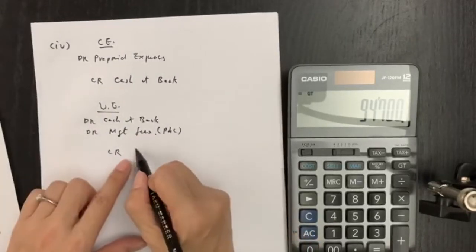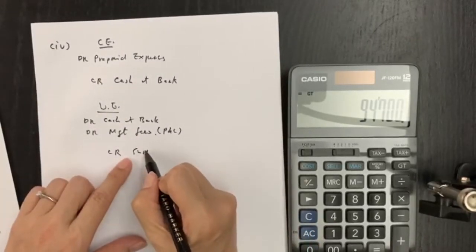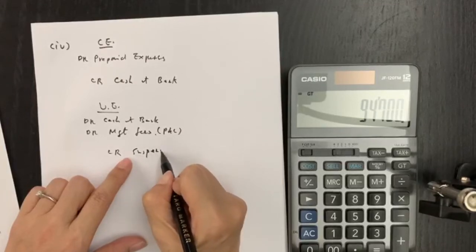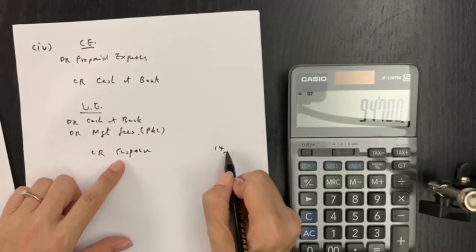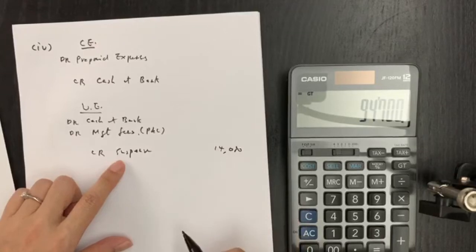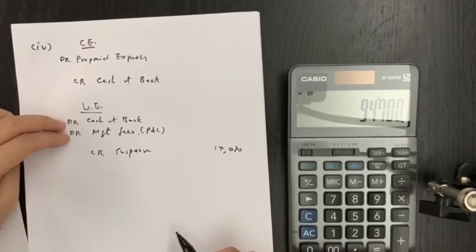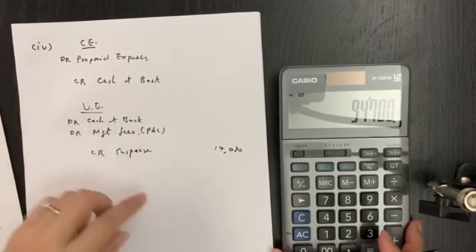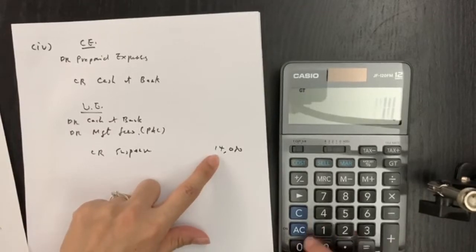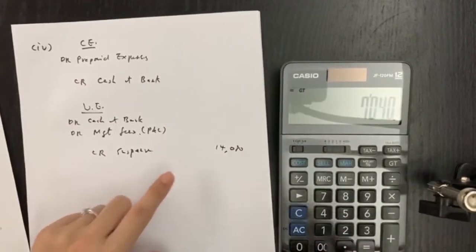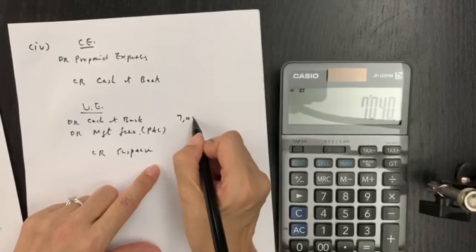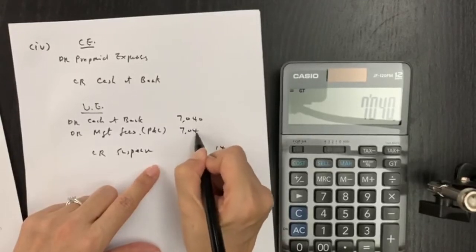So I have this suspense as 14,080, is that right? Both these two accounts have the same amount, so how much do you debit cash at bank? That will be half of this, divided by 2. So this is 7,040, 7,040.